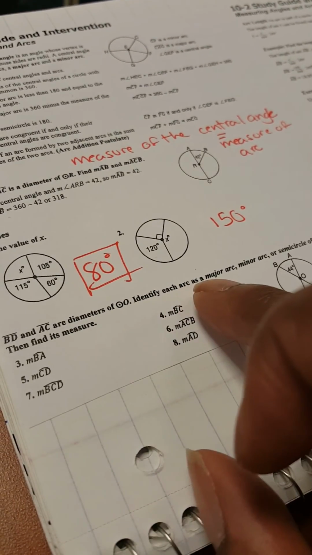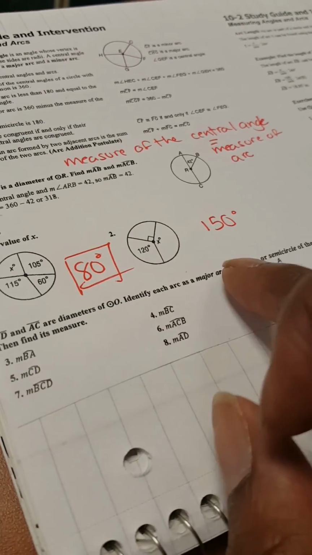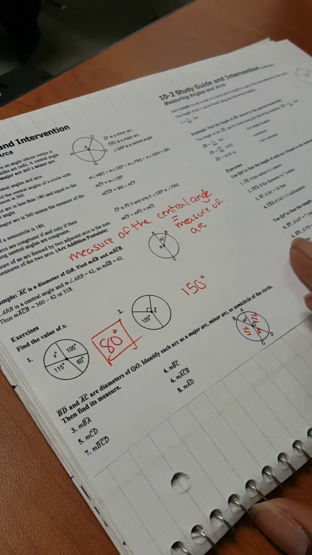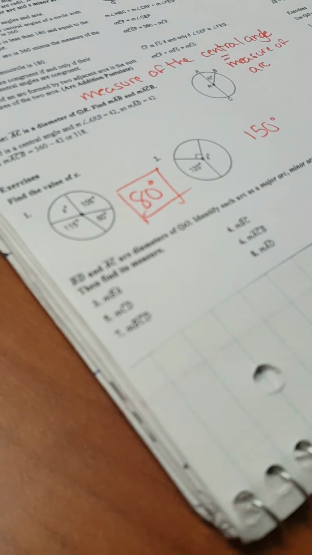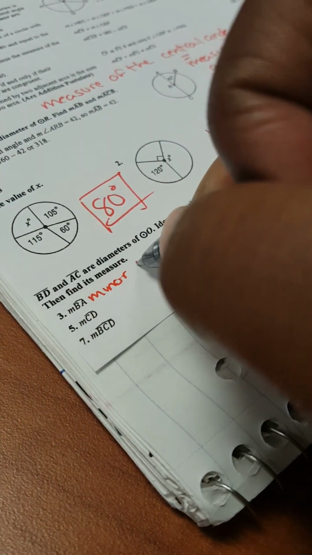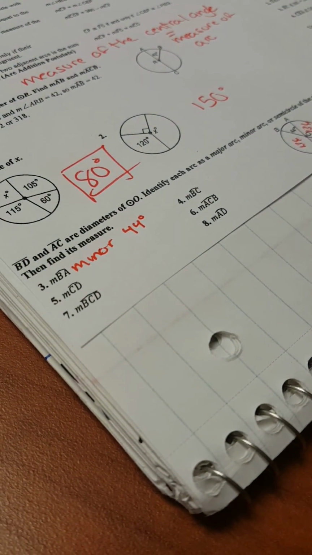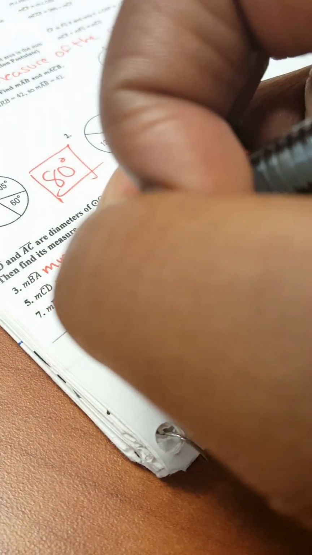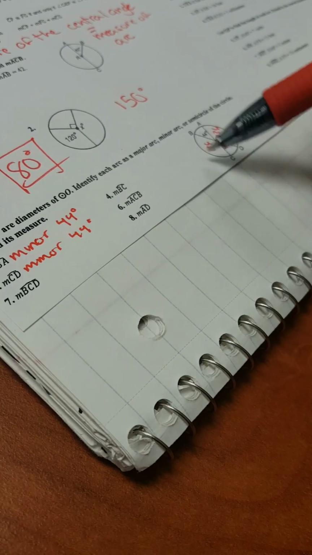Okay, on this next part, I want you to identify each arc as a major arc or a minor arc or a semicircle, and then tell me what the measure of that arc is. I'm gonna give you 2 minutes. Okay, what did you get for the measure of arc BA? 44. What kind of arc is it? It's a minor arc, and it is 44 degrees. What about CD? 44, and is it major or minor? Minor. 44.